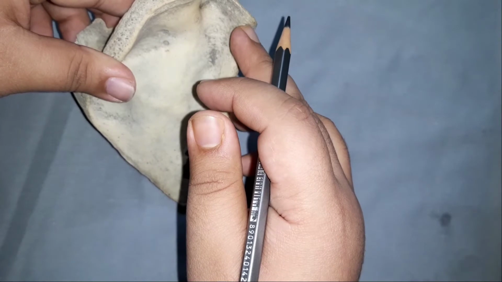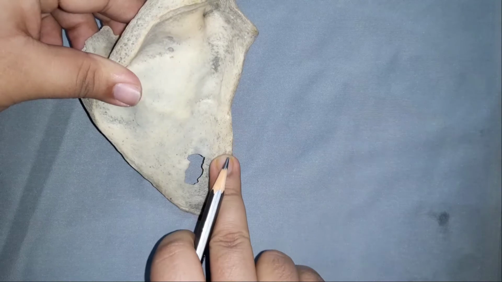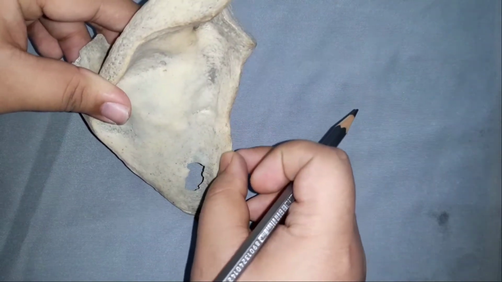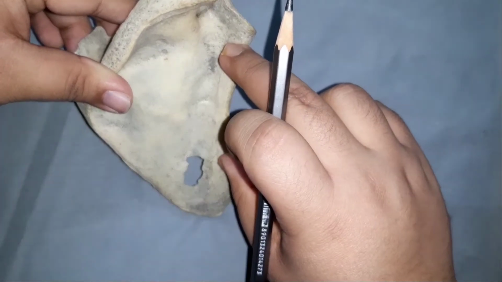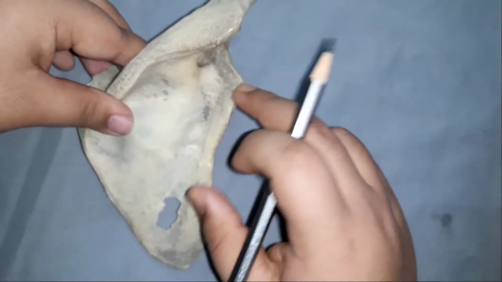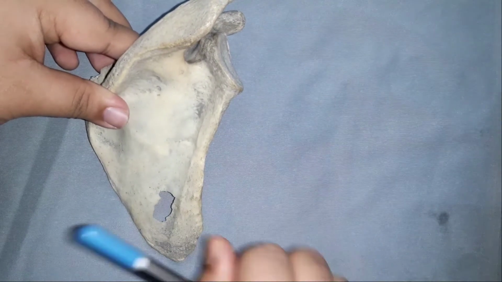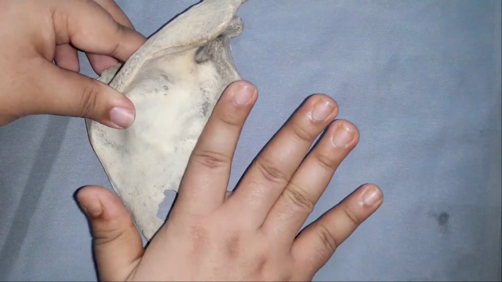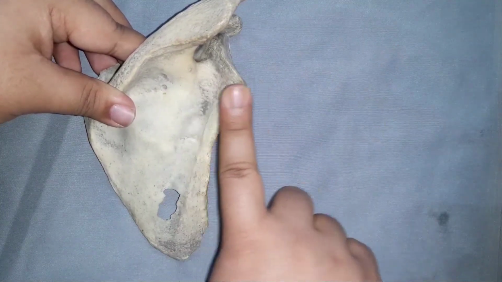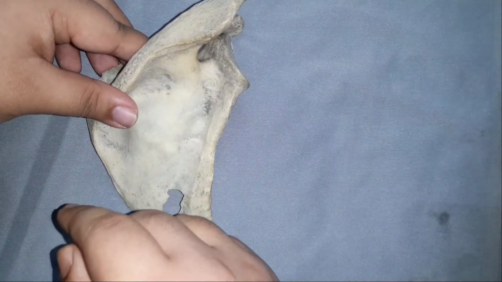In the upper 2/3 of the dorsal surface, along the rough portion adjoining the lateral border, we have the origin of the teres minor muscle. So this is the glenoid cavity, and the humerus is somewhere like this. From here, teres minor originates and moves towards the humerus, and then it inserts along the humerus, not going into the details right now.